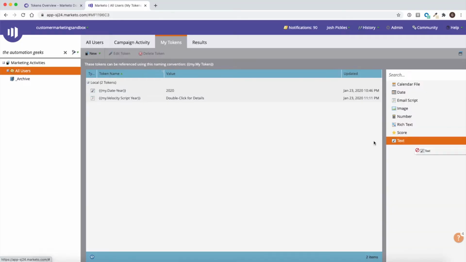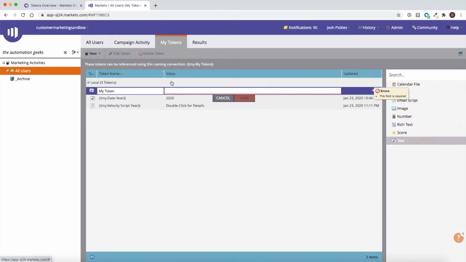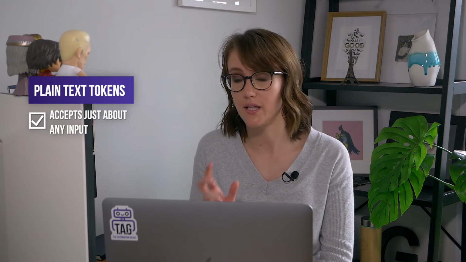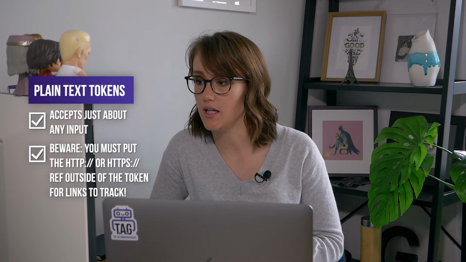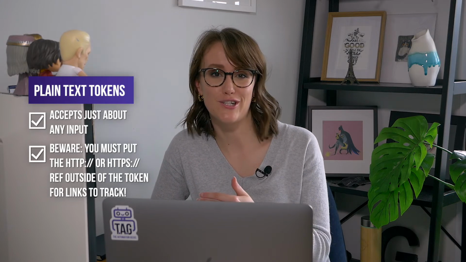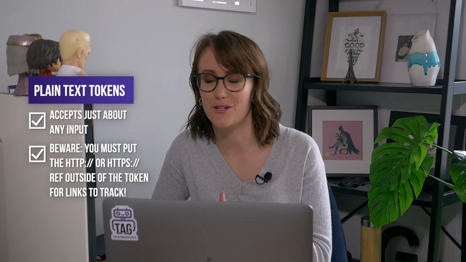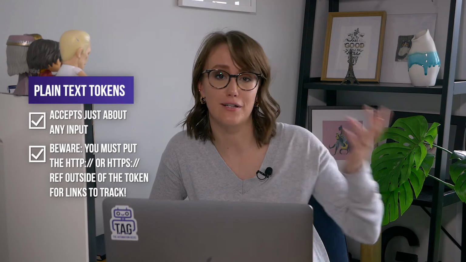And last but certainly not least is the plain text token. Now, these are probably, inarguably, the most flexible type of token you can get other than maybe email script tokens, because you can kind of do anything with them. It is just plain text. So you can populate your CTAs into them, or you could make it how you control your UTM structure. It can be how you put images in if you don't want to use the image token. You can put HTML in there and it will output properly.